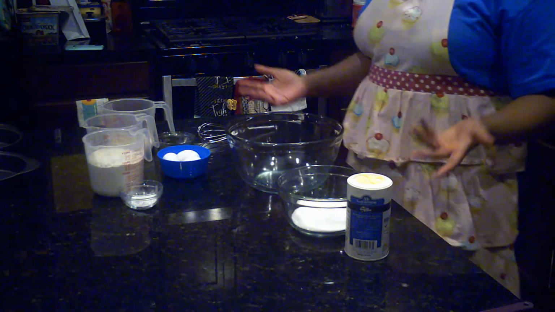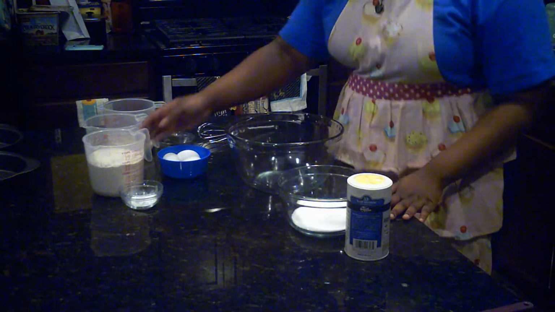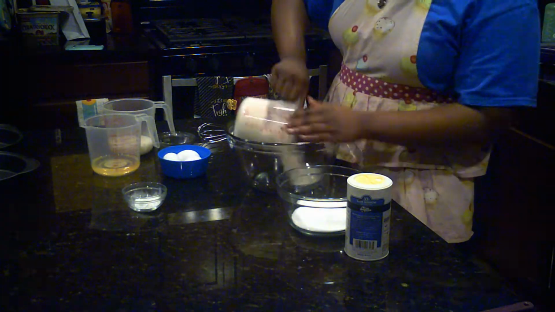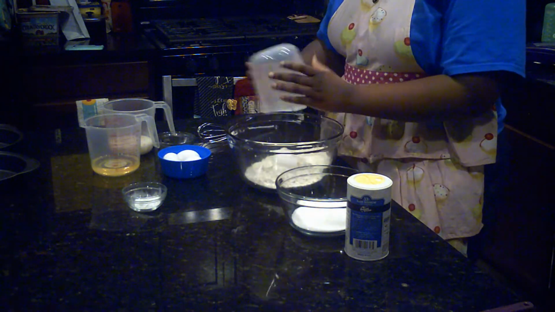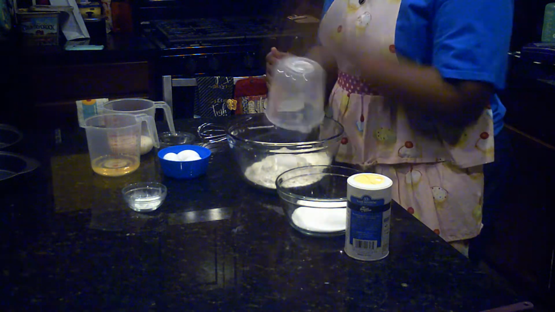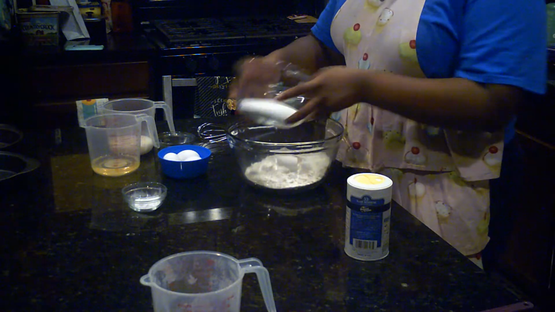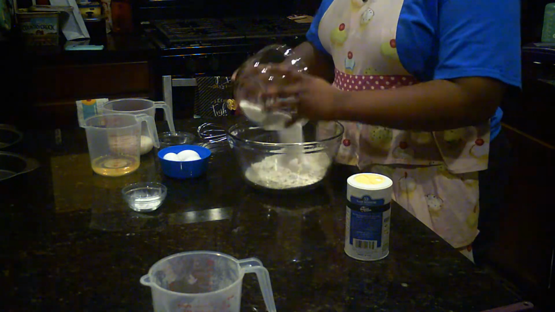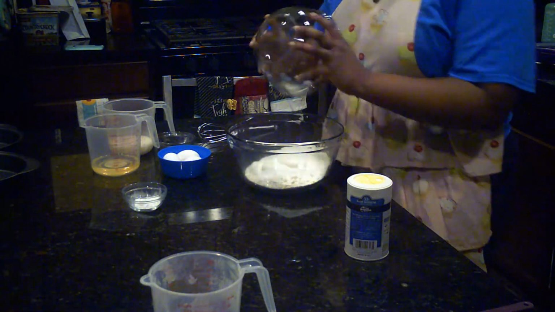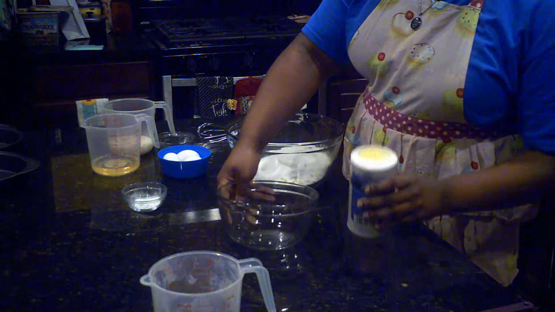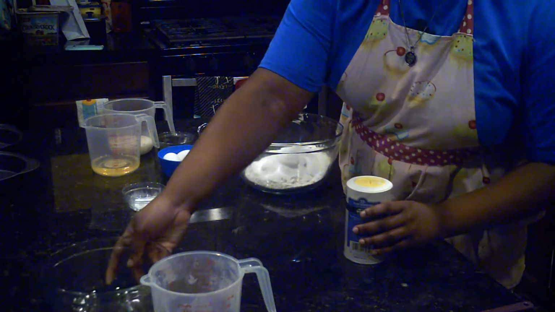So let's go ahead and start baking this cake. First thing we're gonna add is our flour. Yep, that looks good. Okay, then we got our sugar. The salt's gonna come in later.